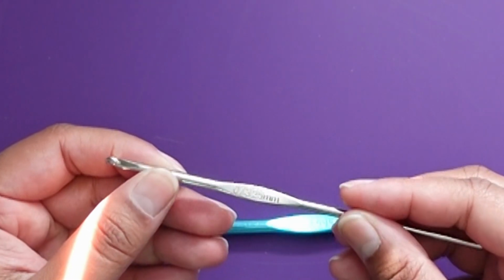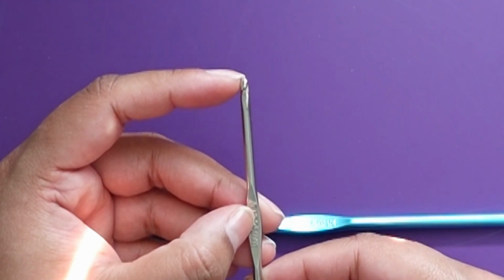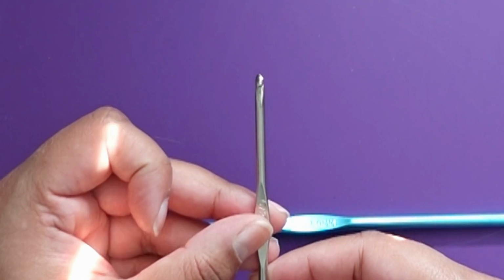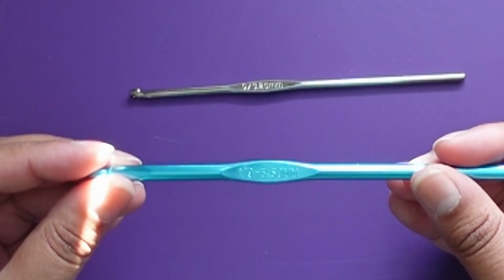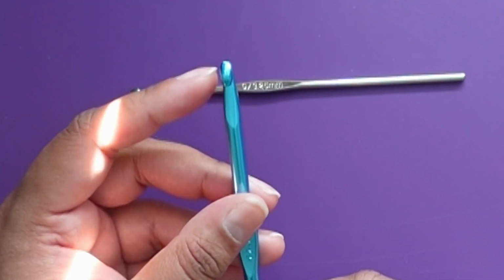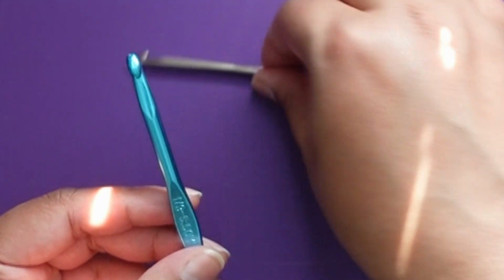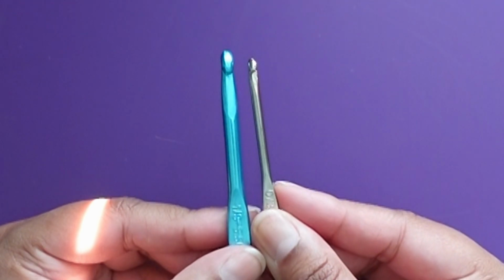For this being a 3.25 millimeter hook, it means that the head is 3.25 millimeters across, which is really not that big. With this being a 5.50 millimeter hook, it means that the head is 5.5 millimeters wide. Again, now when you look at the heads, that probably makes a little more sense.